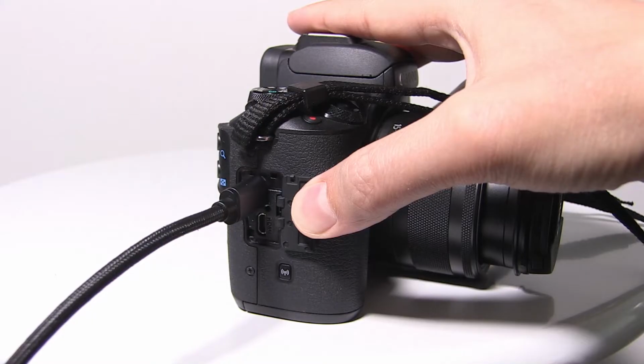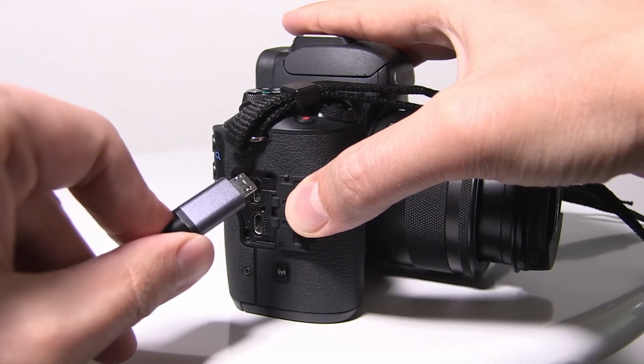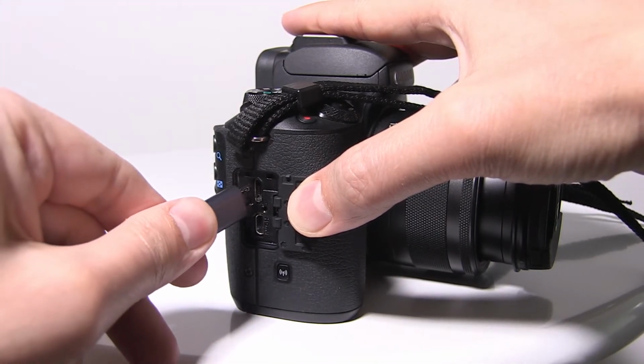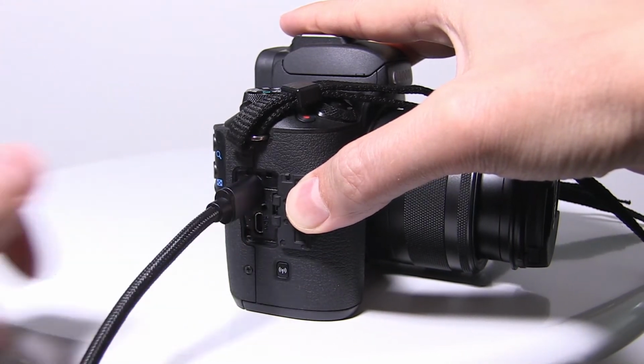You might also have a cable that does not support data transfer. It's designed only for charging devices. If you need a new cable, check out the link in the video description. This one has a reversible micro B connector that works great with my Canon M50, and the reversible connector means that there is no up and down, and you will never insert the cable the wrong way.